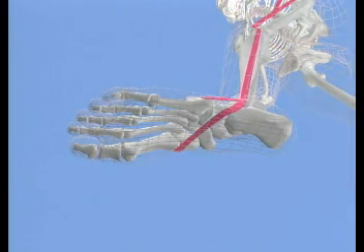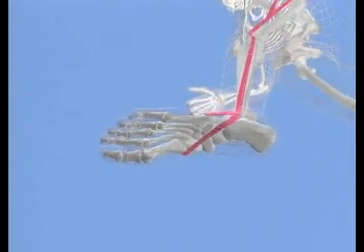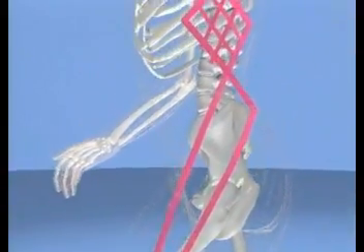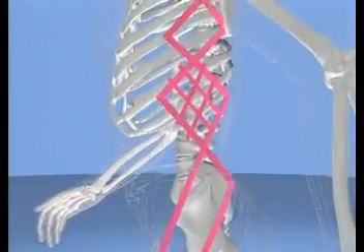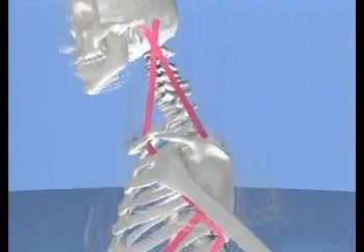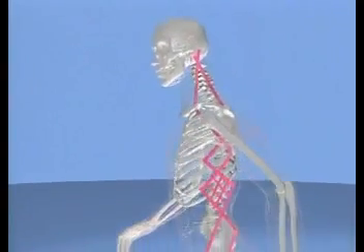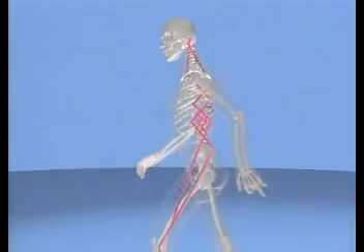So from the inside and the outside edge of the foot, the lateral line goes behind the ankle, up the leg on the peroneals, up the outside of the thigh on the iliotibial band, crossing the waist with the abdominals, the ribs with the intercostals, and the neck with the splenius and the sternocleidomastoid, all together forming a basket weave on the outside edge of the body.